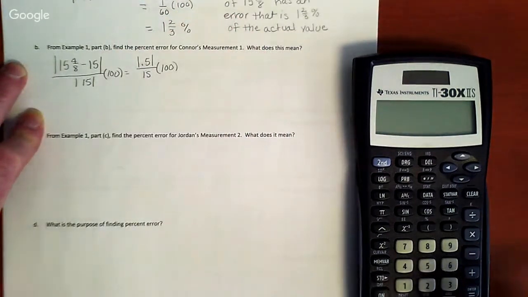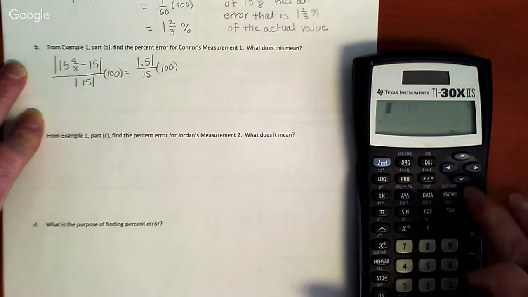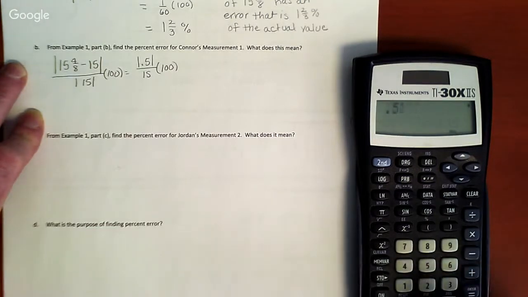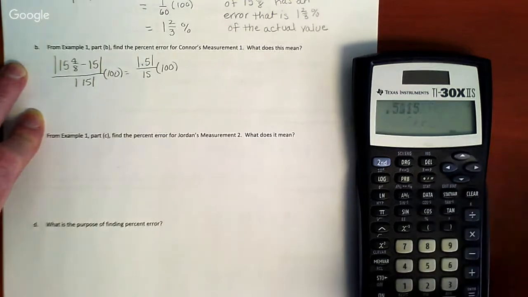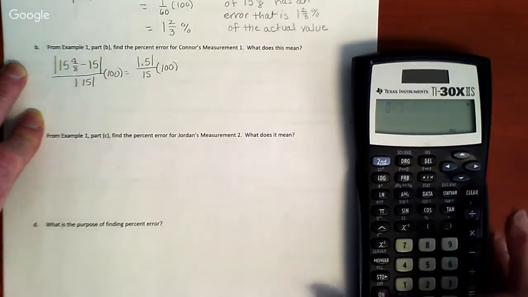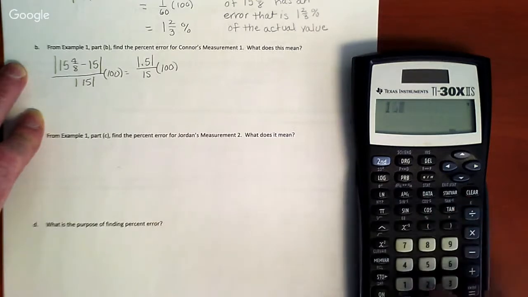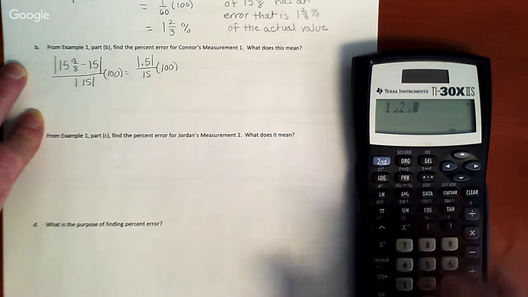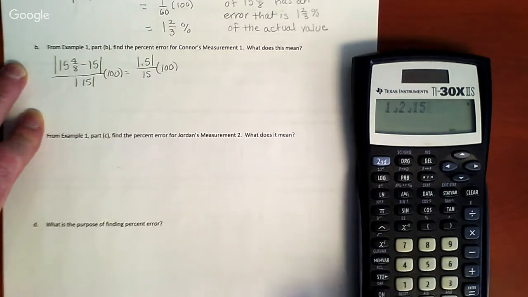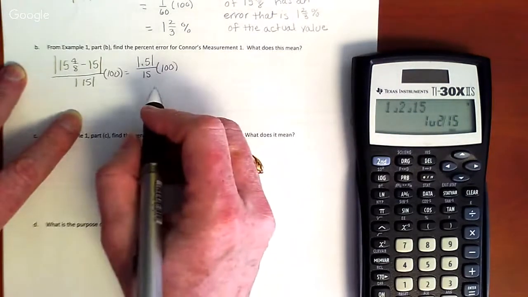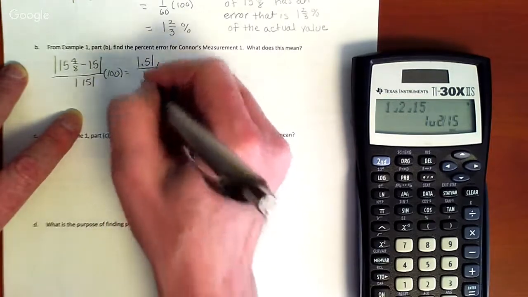So that absolute value of 0.5, over 15, okay, it won't let us do that, so I'm going to have to put in 1/2 over 15, and I want to simplify that, and that's going to give me 1/30.